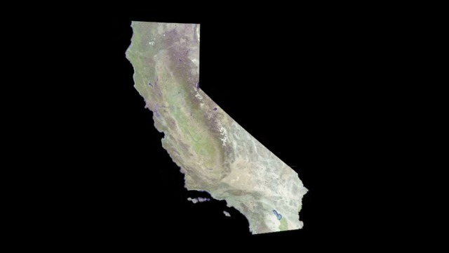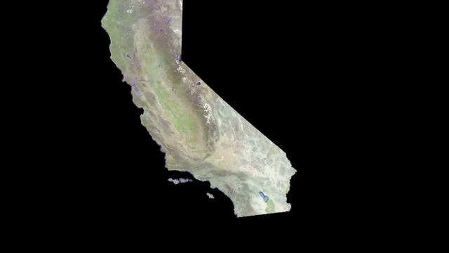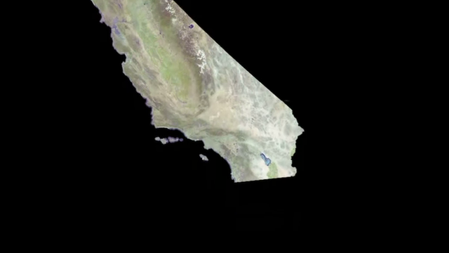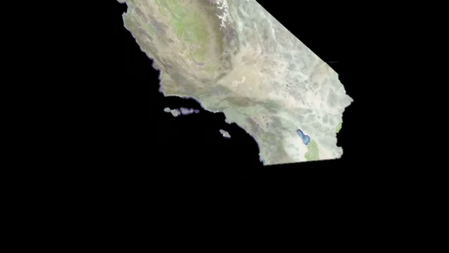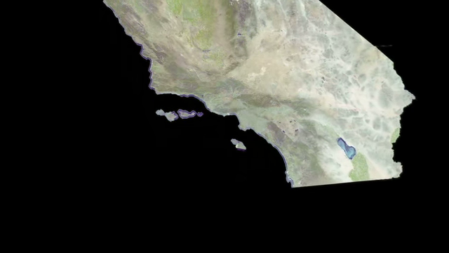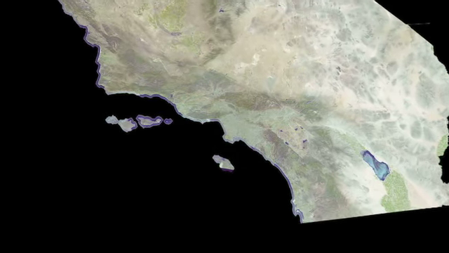We'll begin our flyover of the state of California around the Southern California area and Catalina Island. We're only looking at the state of California here for you to get an idea of what this data set looks like. This is part of the Aster digital topography data set, and then the color image that's draped over it is also derived from Aster optical data.